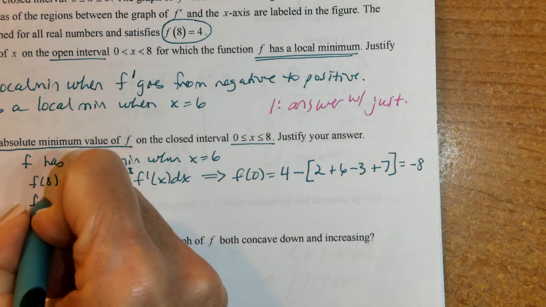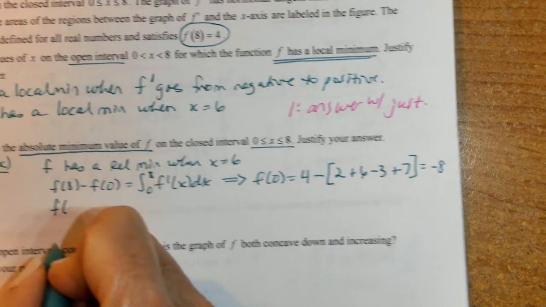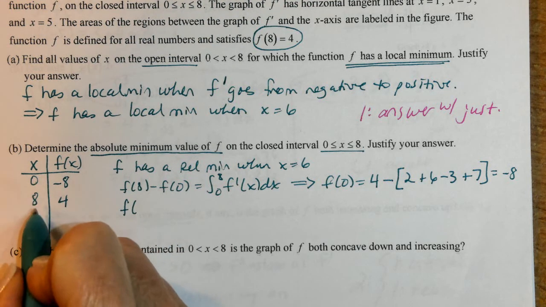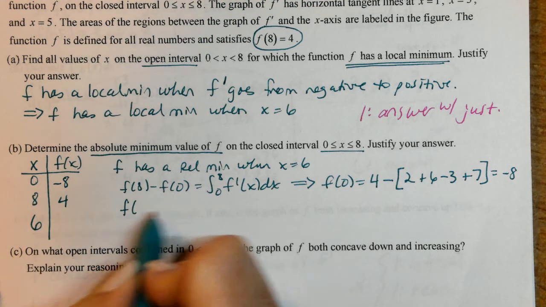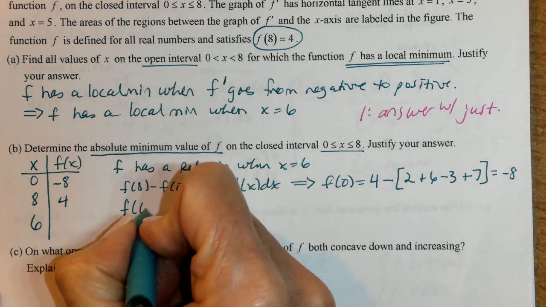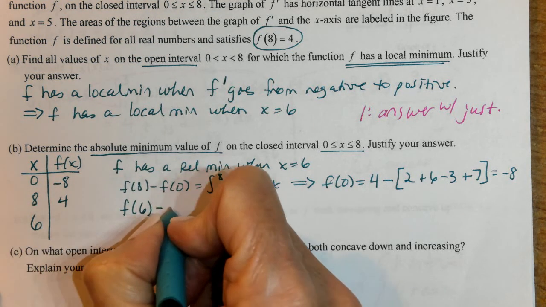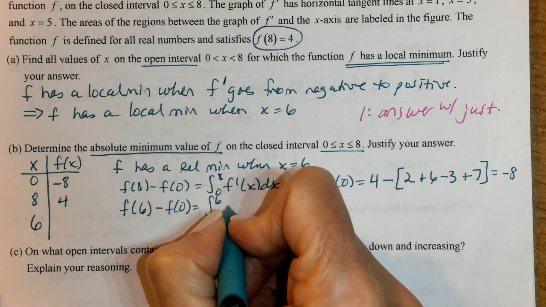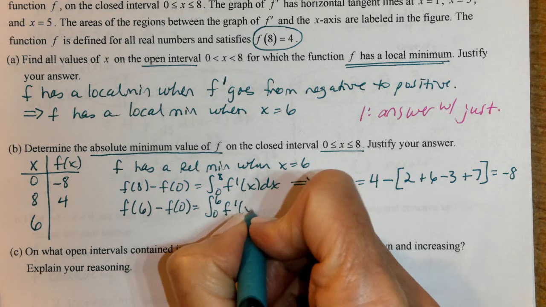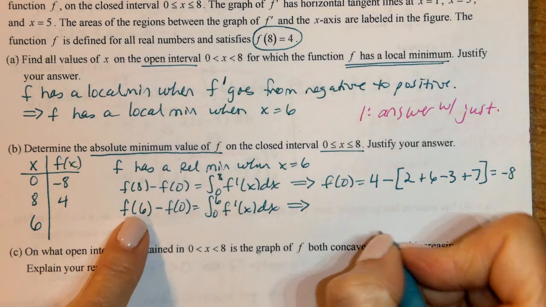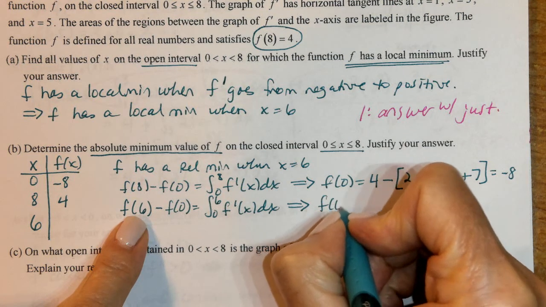Now let's go and find f of 6. Now, to find f of 6, I could use the 0 or I could use the 8 in my fundamental theorem. It doesn't matter which one. I think I'm going to use the 0 since I just found that value. 0 to 6 of f prime. So this time we're solving for f of 6.